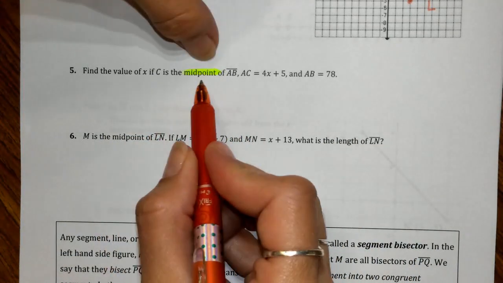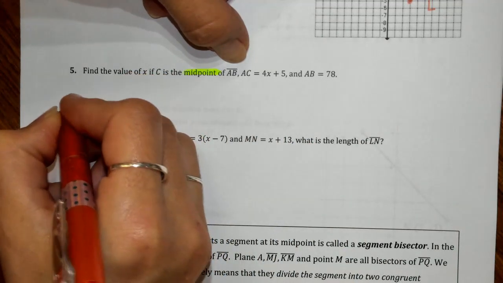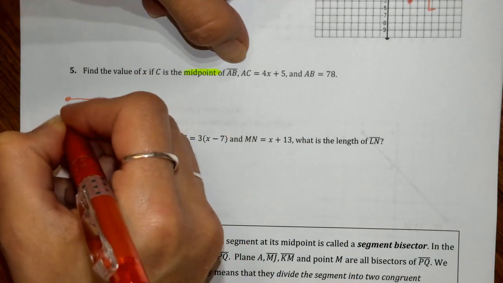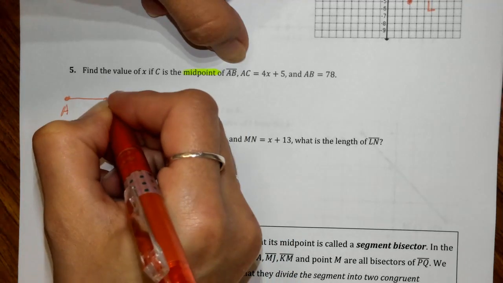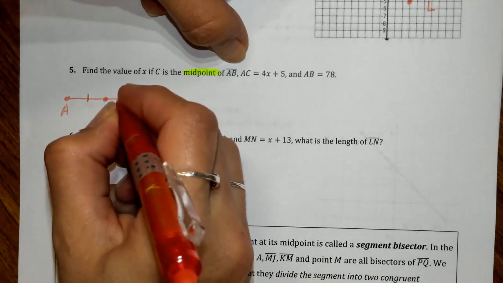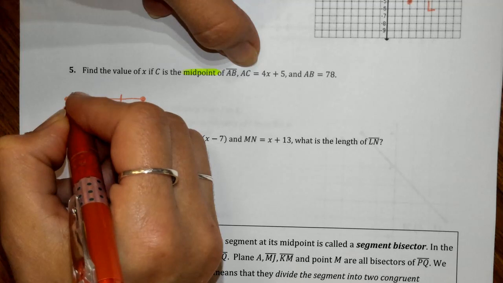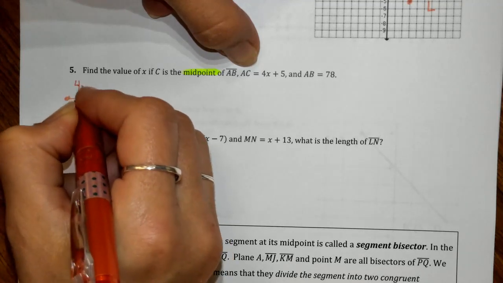So if C is the midpoint of segment AB, here we're going to go ahead and draw out segment AB. C is the midpoint. We just eyeball it, but to let everybody know this is in the middle, put your congruent markings. AC right here is going to end up being 4x plus 5.